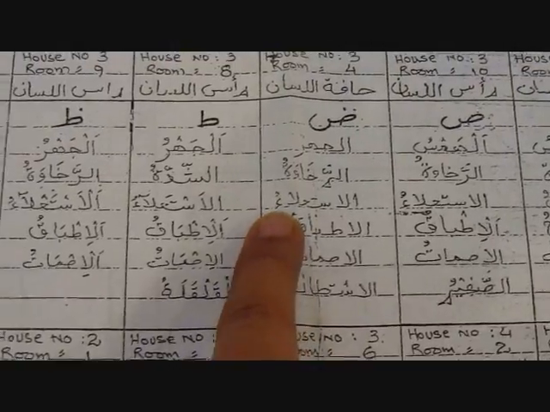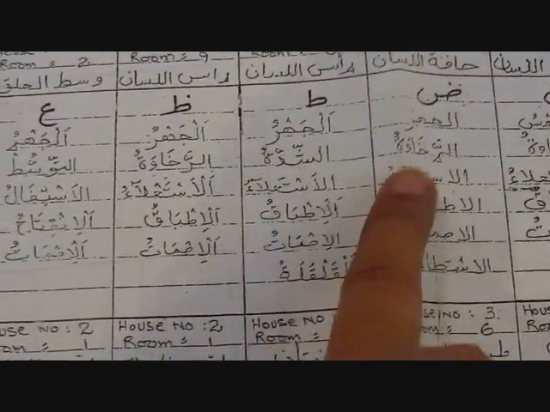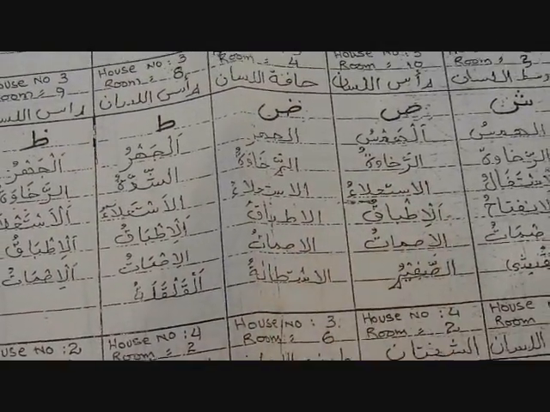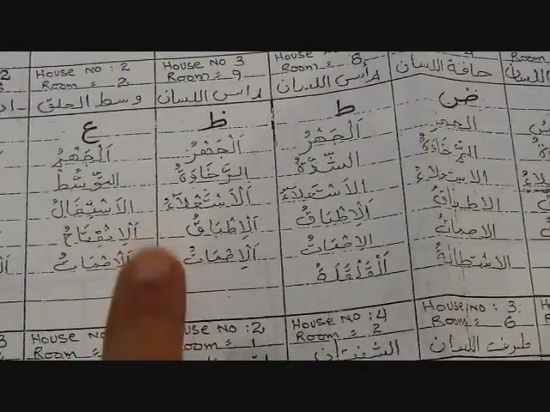And then we have al-isti'ala. The children have already done that. What are the huruf isti'ala? And they've done that as the mighty seven. And they've done the huruf itbaq as the fantastic four. So they already know that.